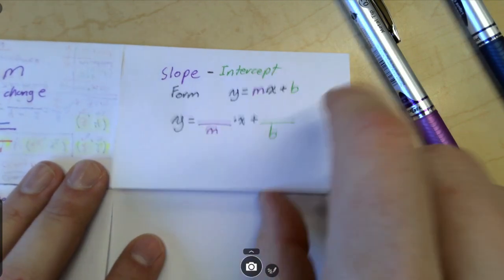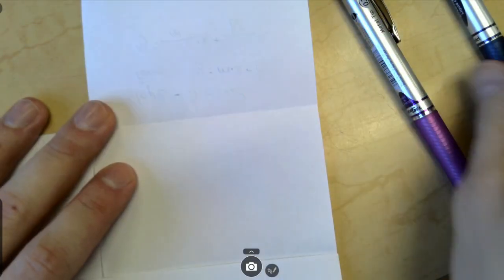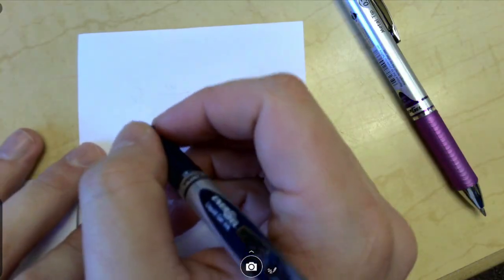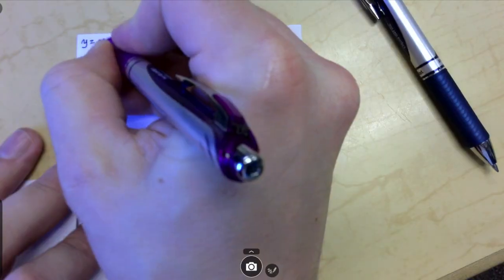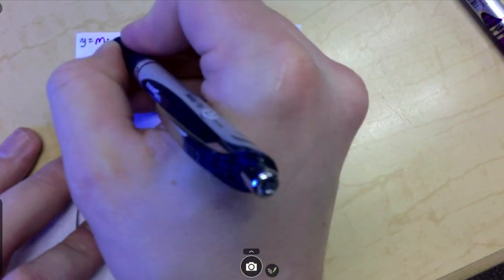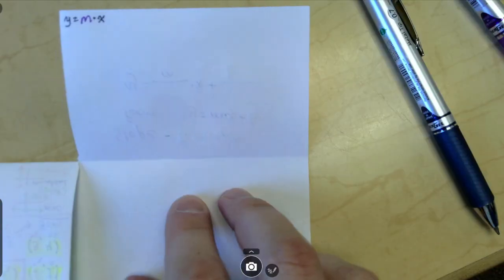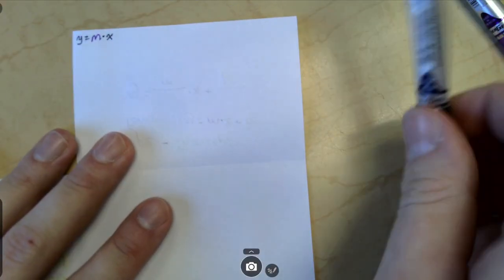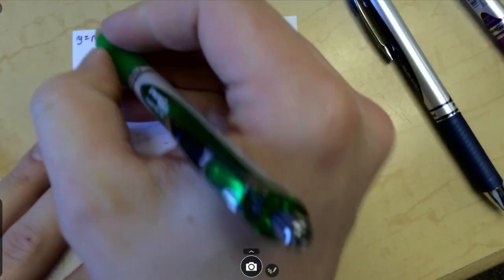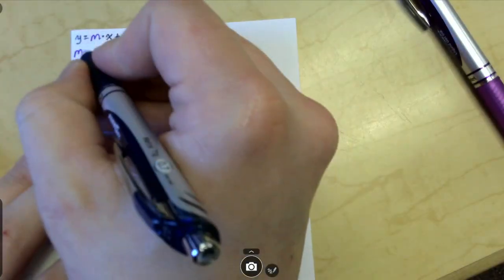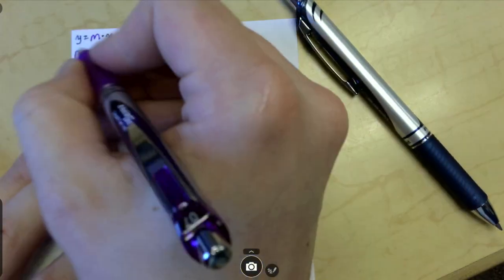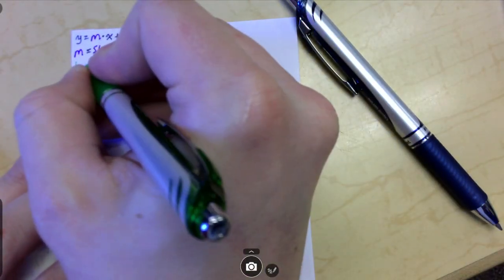We're going to open it up and write down what we need. First thing, as usual, we're going to do another copy of the equation on the inside of our tab. So we have y equals m times x plus b, where m is the slope and the b is the y-intercept.